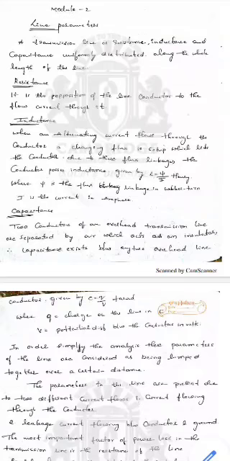Let's start with the notes here. You can just go through it. A transmission line has resistance, inductance and capacitance which are uniformly distributed along the whole length of the line. We should note that resistance, inductance and capacitance are distributed along the whole length of the transmission line. That is why, as I already told, it is very difficult to calculate the total resistance, inductance and capacitance of the transmission line.